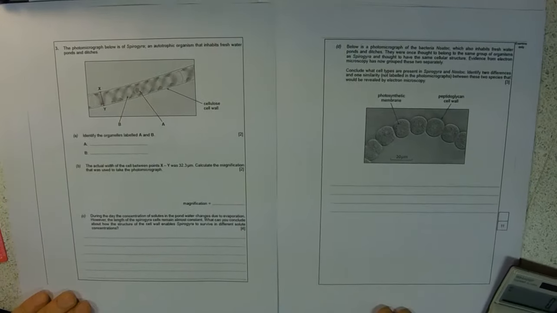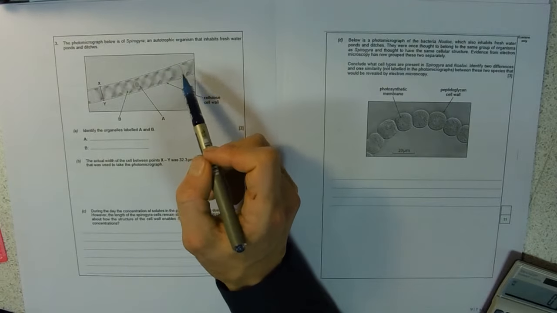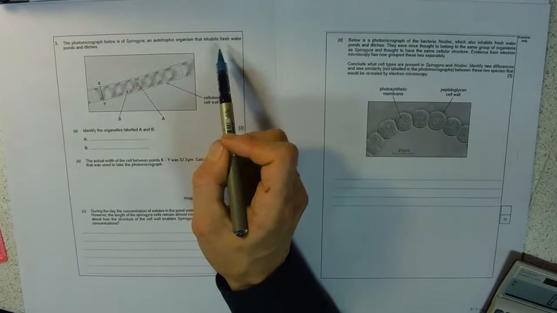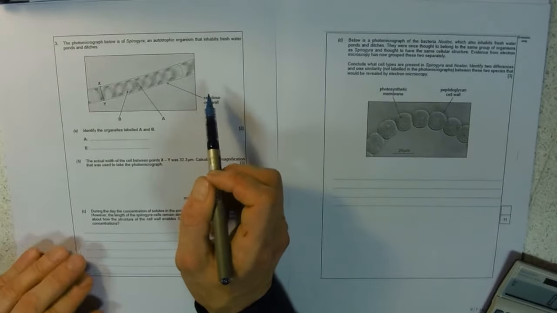Question 3. And we've got Spirogyra. And this is an autotrophic organism that inhabits fresh water. So you might have seen one of these on our open day if you look down a microscope.